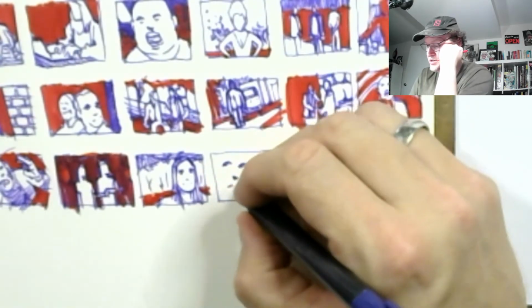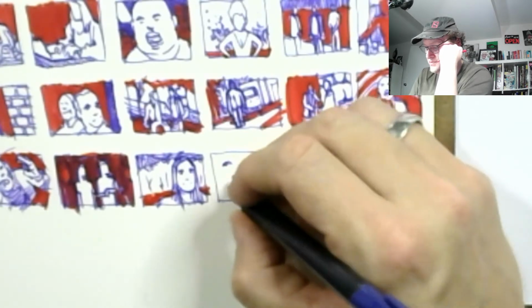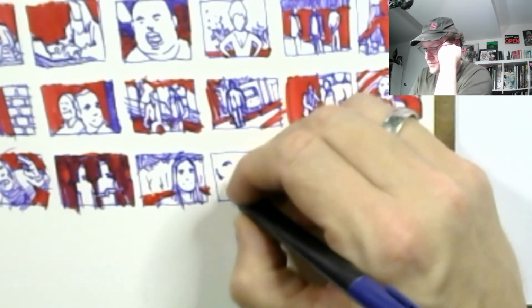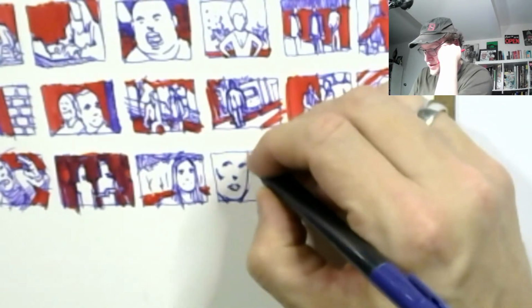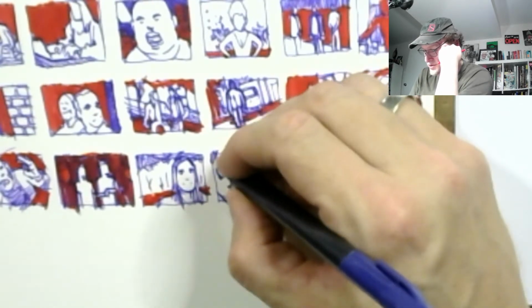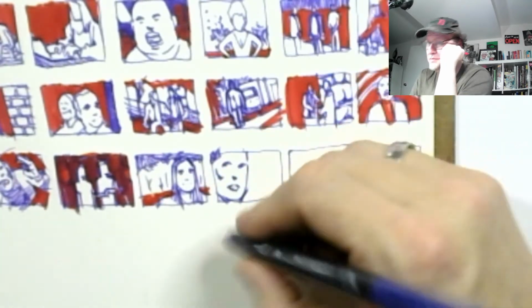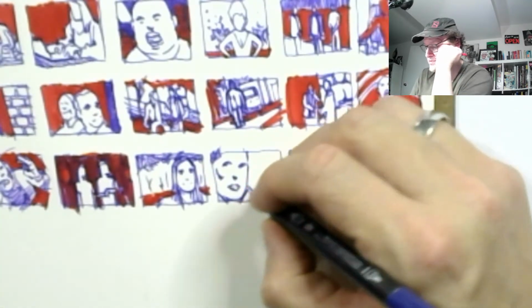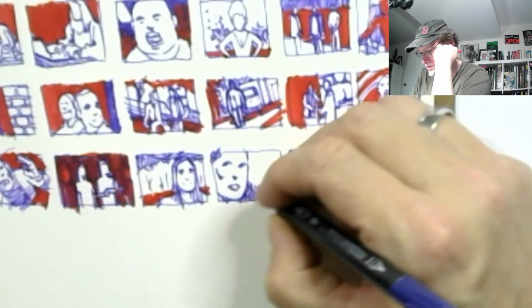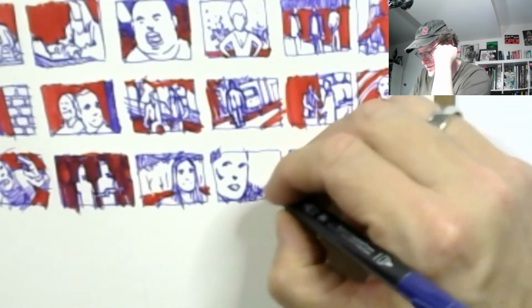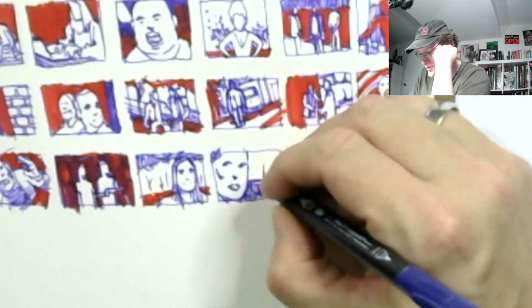So let's do a big head of somebody who's looking out for the panel and thinking like, what is going on, man? You get the feeling they're peeking around a tree or something, right? We'll just do some random shapes in the background here.